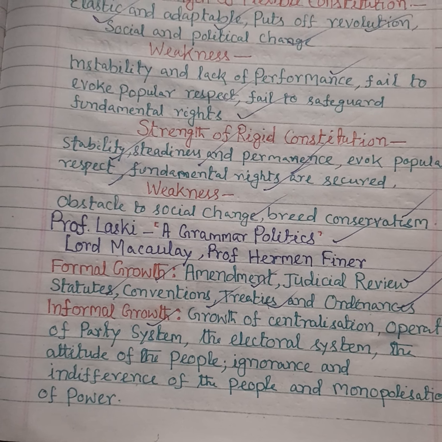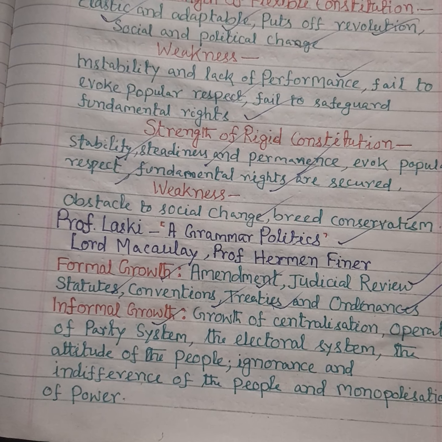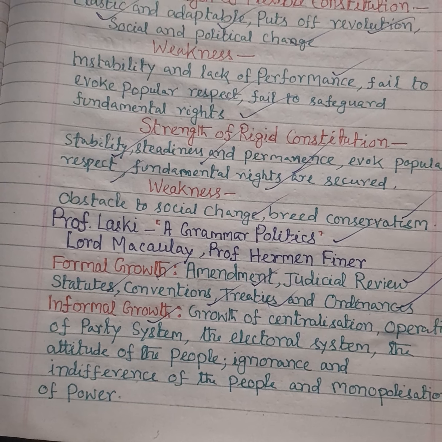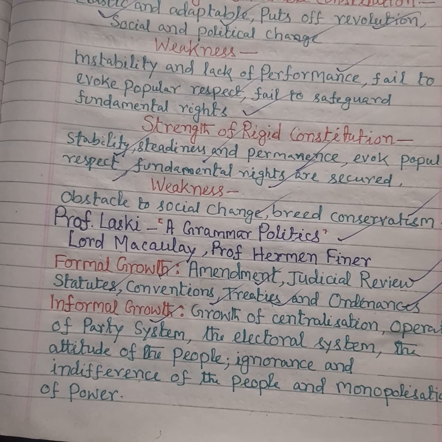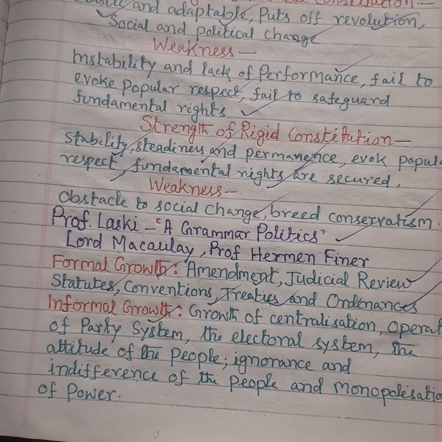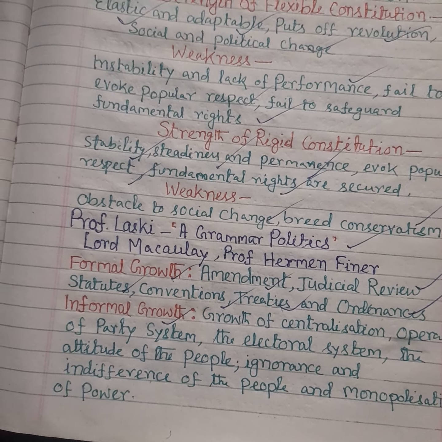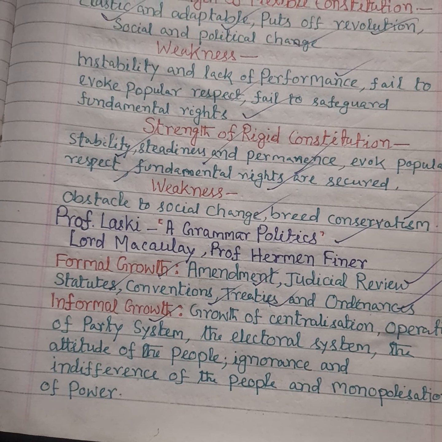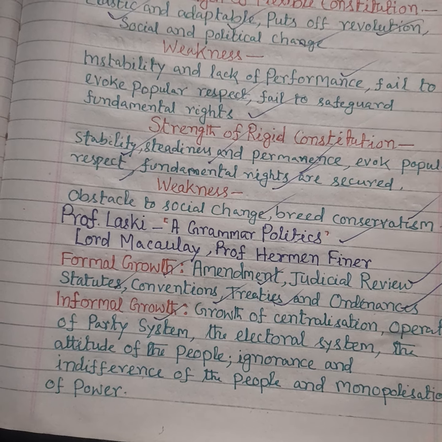Similarly, under the Indian Constitution, Article 368 provides in one part that the Constitution can be amended by a majority of at least two-thirds of those who sit and vote and an absolute majority of the total membership of the Parliament only.